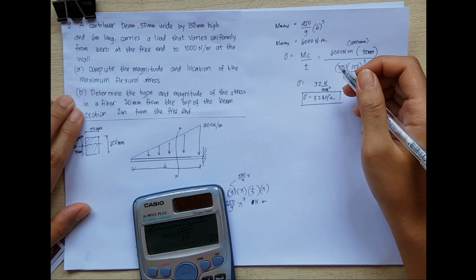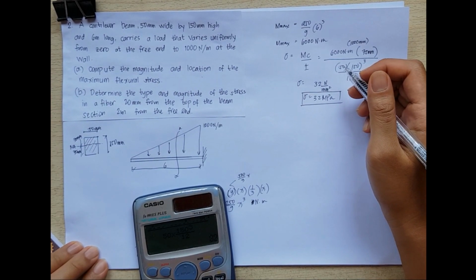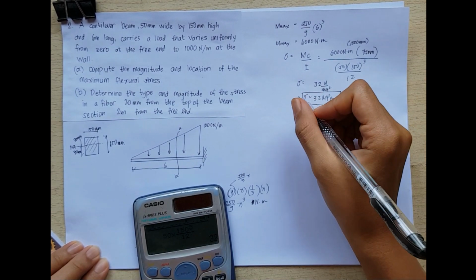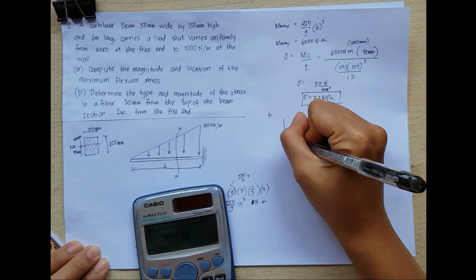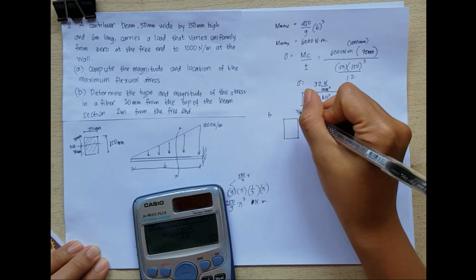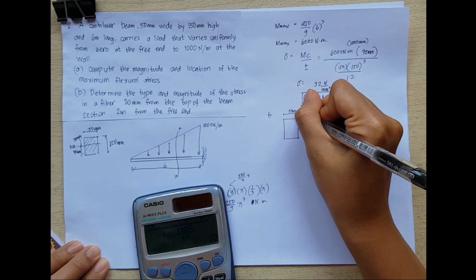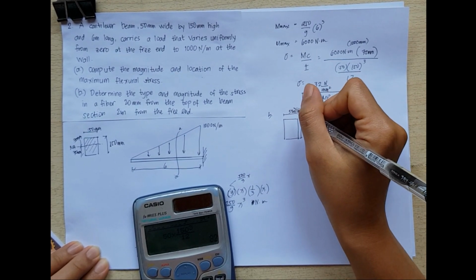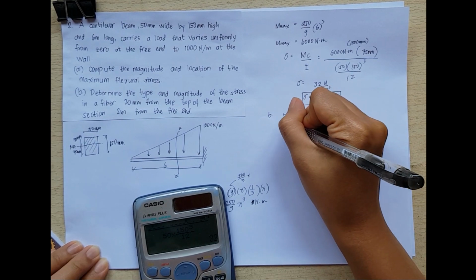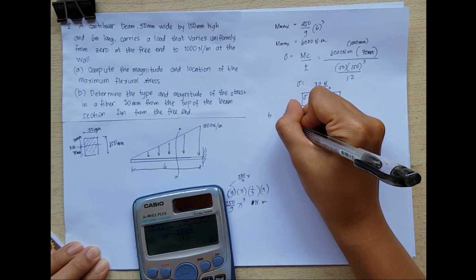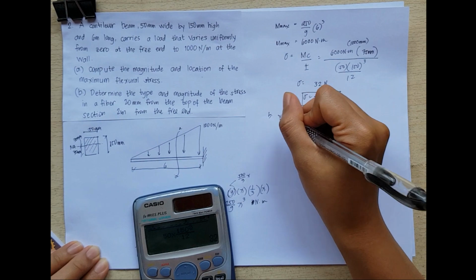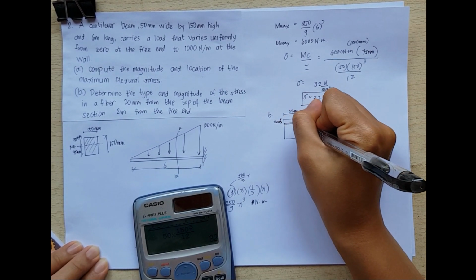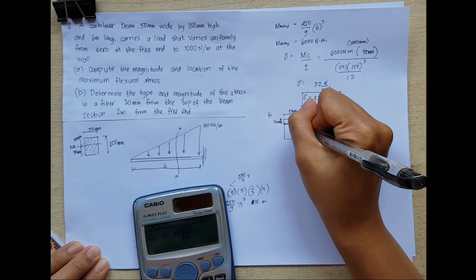For letter B, determine the type and magnitude of the stress in a fiber 20 millimeters from the top of the beam section 2 meters from the free end. So for letter B, this is the cross section of our beam. This is 50 millimeters and this is 150. So we will get the stress 20 millimeters from the top of the beam. So this is 20 millimeters. We will get the stress of the fiber at this portion.